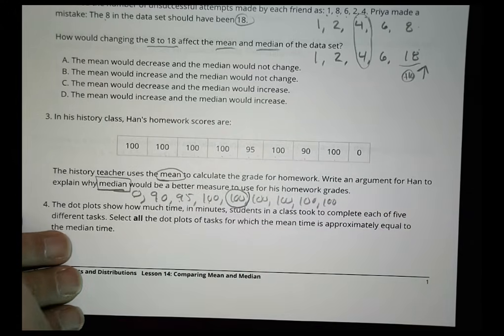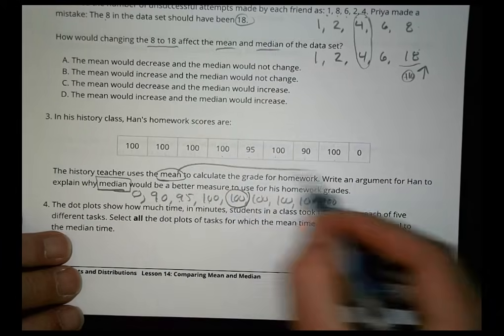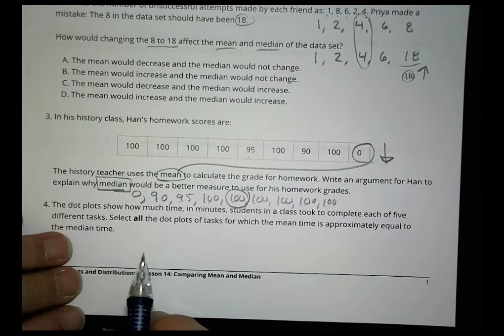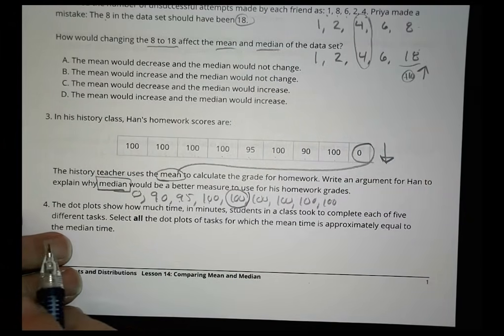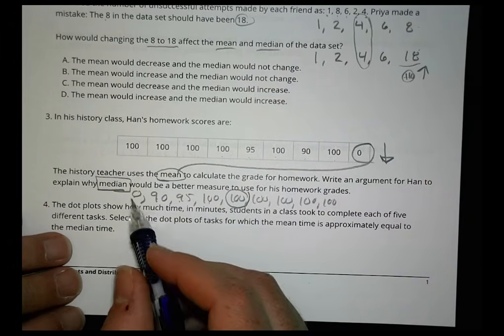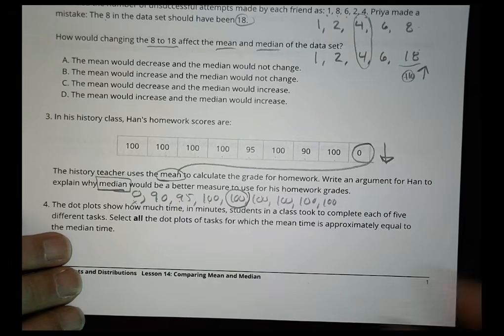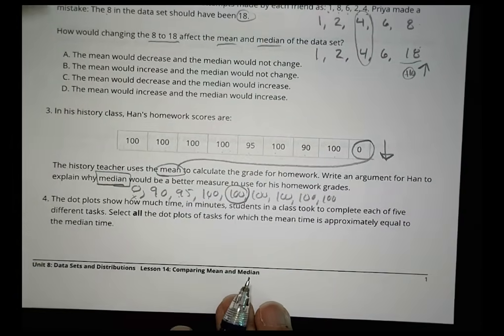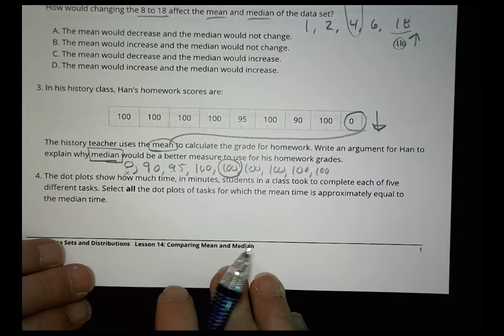So why would he like the median? The median is going to be 100. Why would he not like the mean? The mean includes that 0, so you're going to see a decrease in the overall average. It's going to pull his score down, where the median shows that he's been pretty good over time. He just had a terrible day. Maybe he was absent. I don't know. Right? So write a little argument for why the teacher should use the median to help Han out.